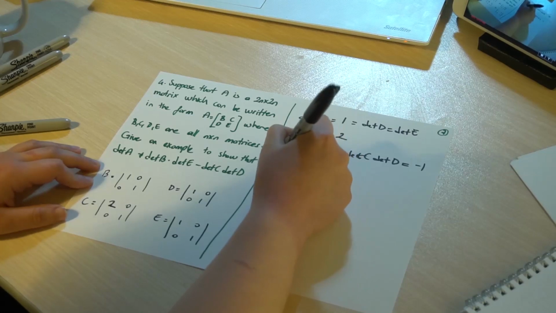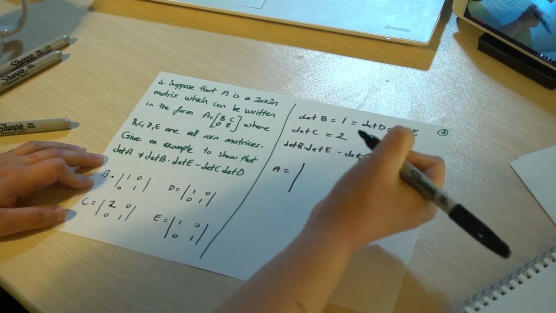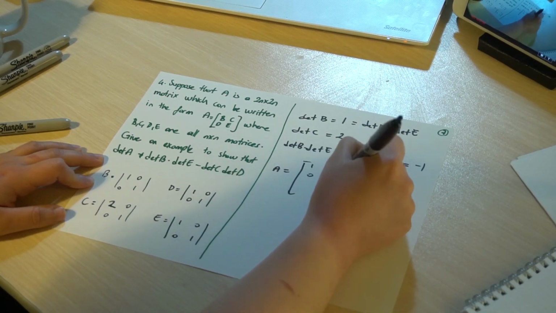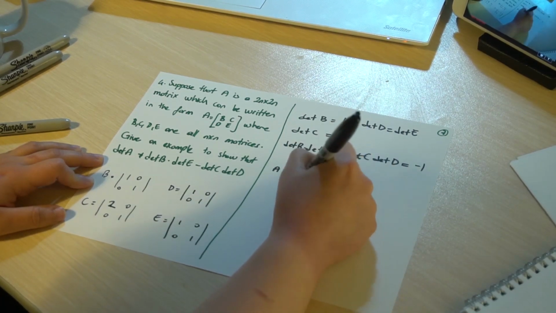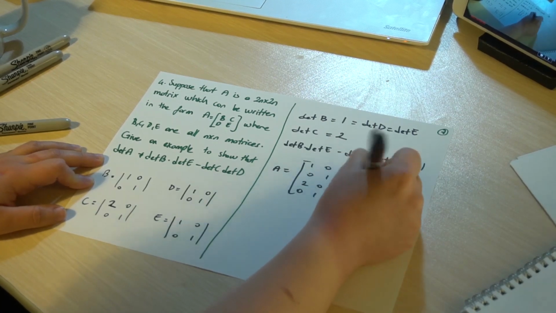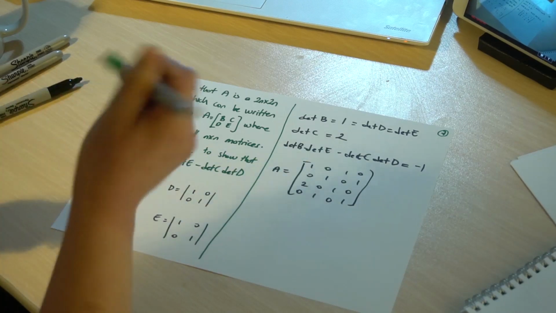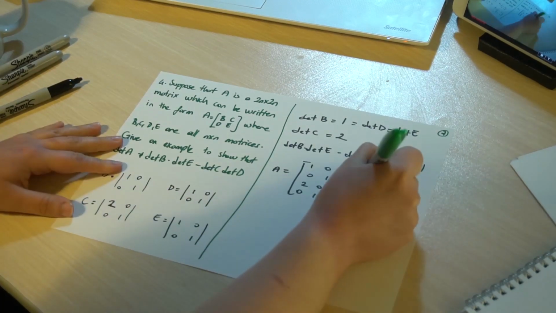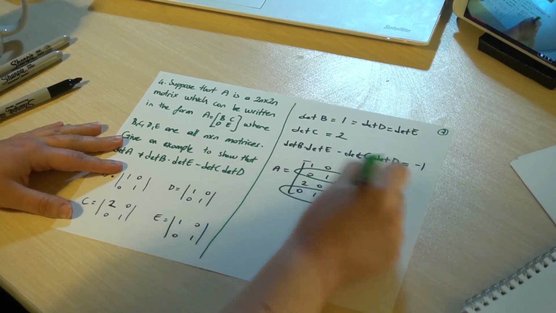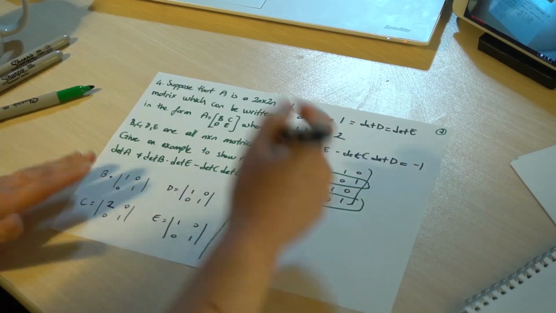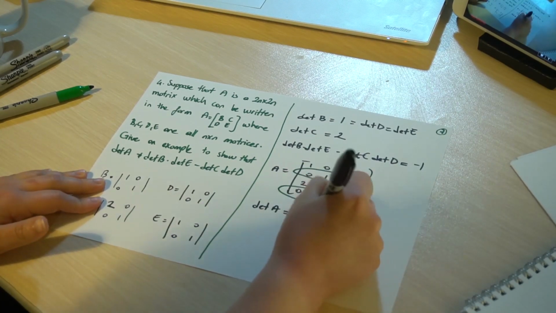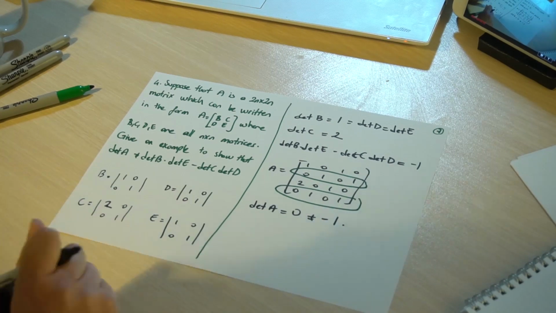Let's look at A. A is equal to 1 0 0 1 1 0 0 1 2 0 0 1 1 0 0 1. If you look at the matrix, the second row and the third row are equal. So determinant of A is equal to 0, which is not equal to minus 1.